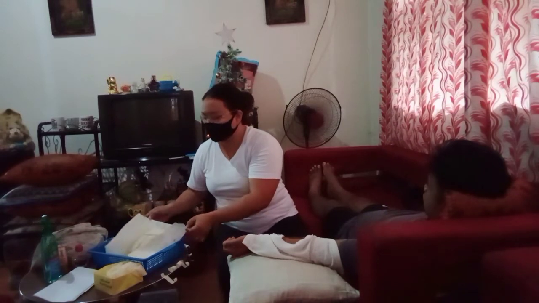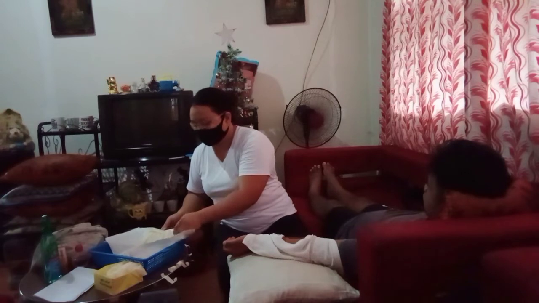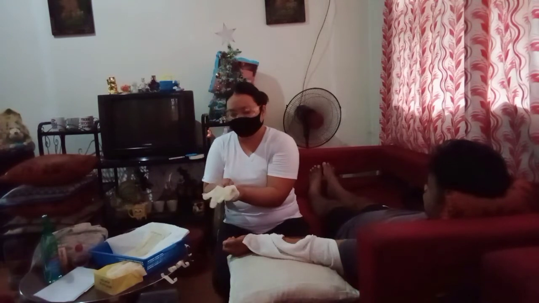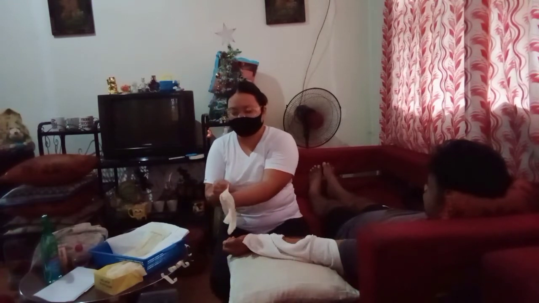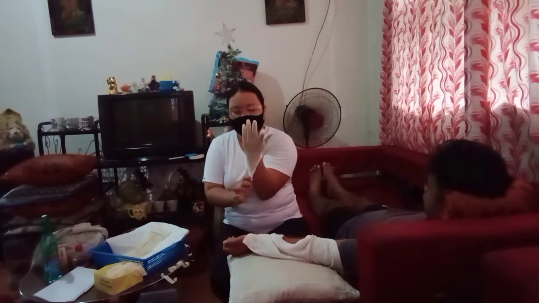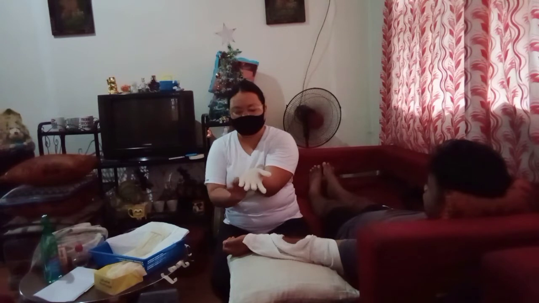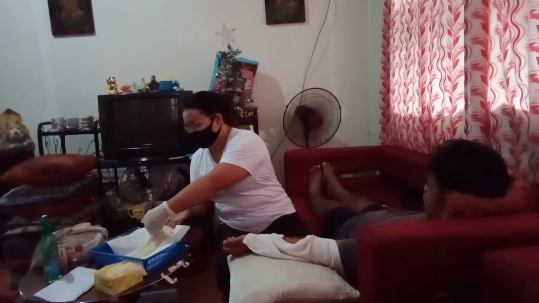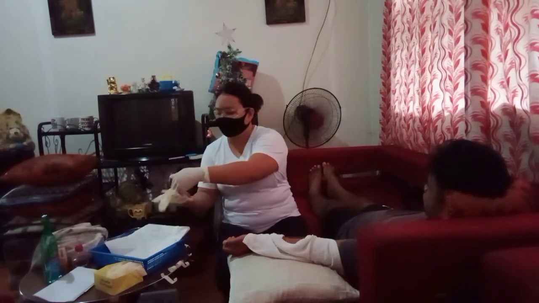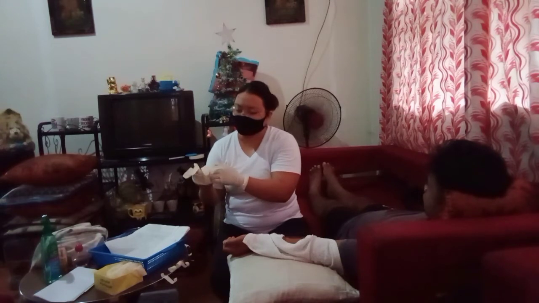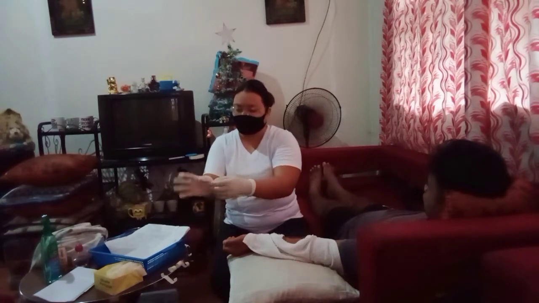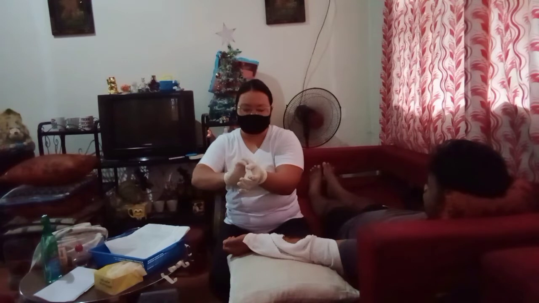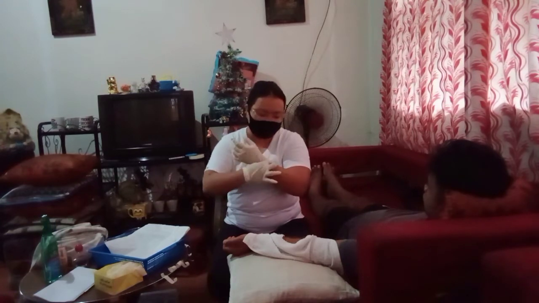Do not touch the sterile area of the gloves. Be careful in wearing the gloves because of course you are dealing with wounds, to avoid contamination and irritation as well. It must be sterile to sterile part.